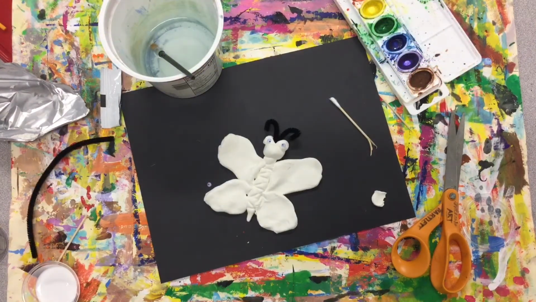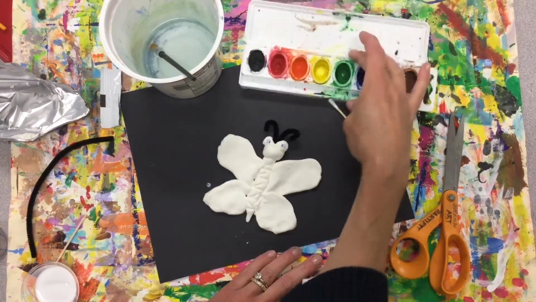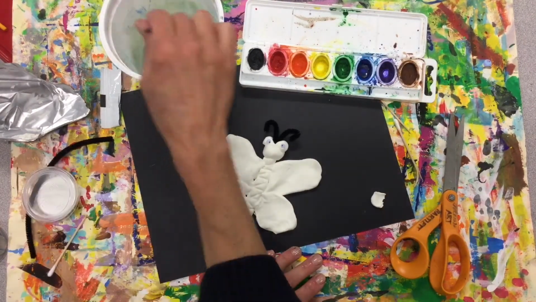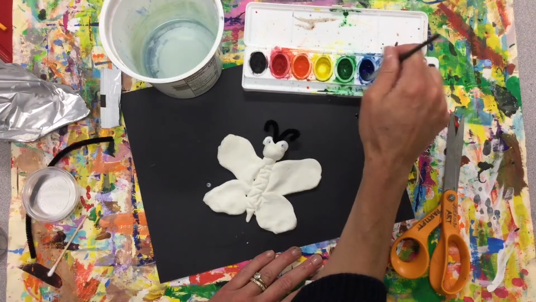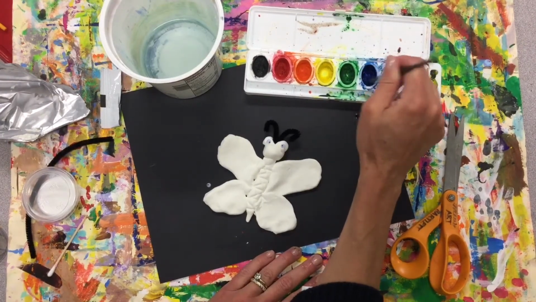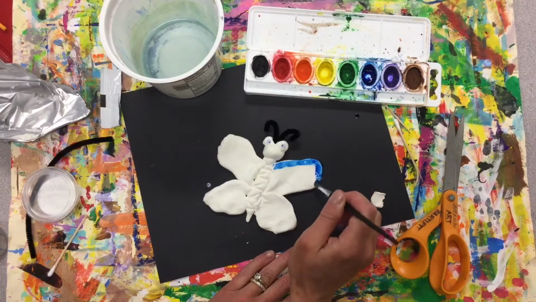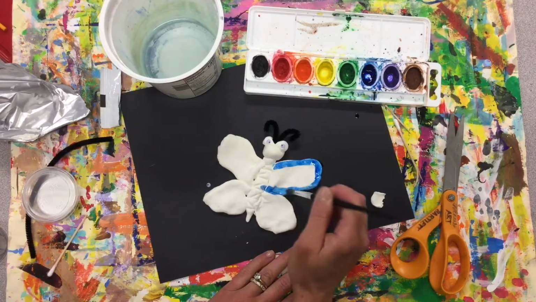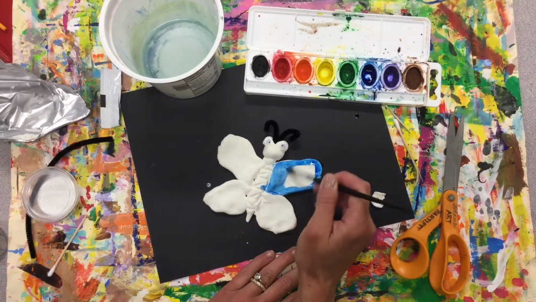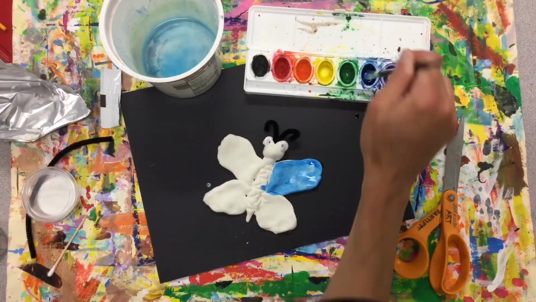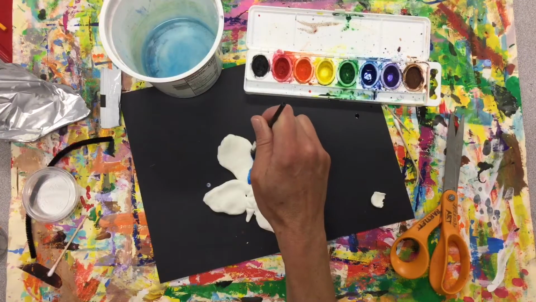Now you can use watercolors to give your insects some color. I really love those butterflies with the blue and black. So I can just go ahead, stir some water on my brush. Get some water on my brush, stir it in my watercolors.